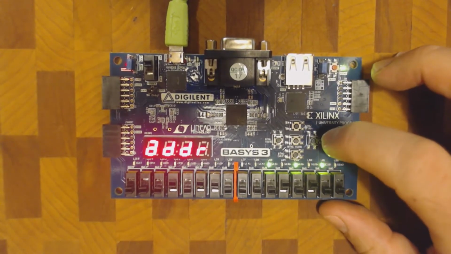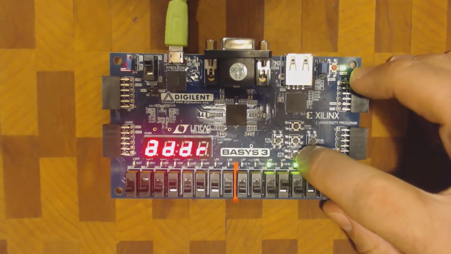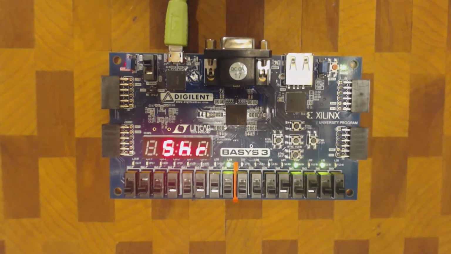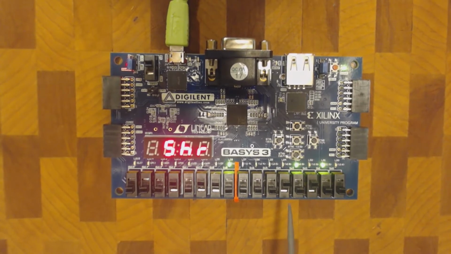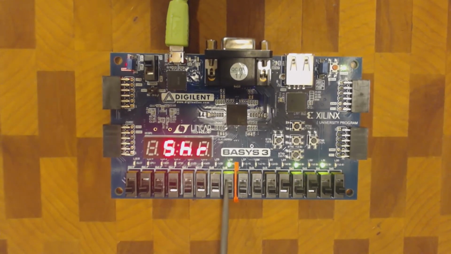If we move to the next mode, we are using the shift right circuit. So we can see here for the switches that are up, namely this one, the LED next to it to the right is the one that becomes illuminated. And we can see here that these 3 bits, we are using operation 1 of the ALU.